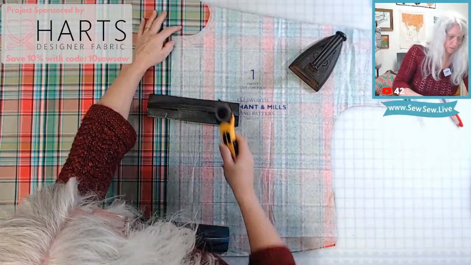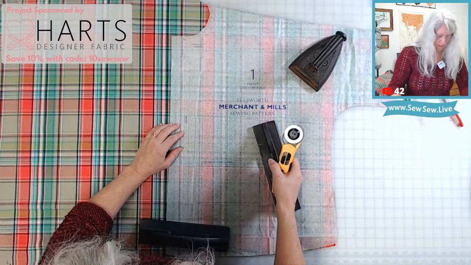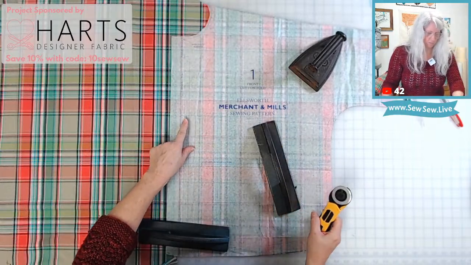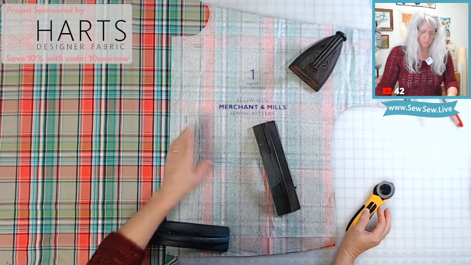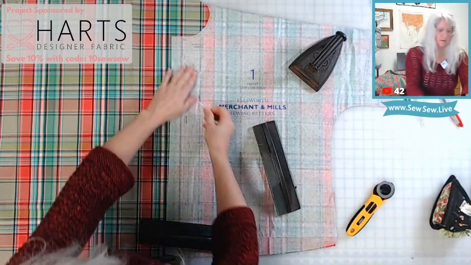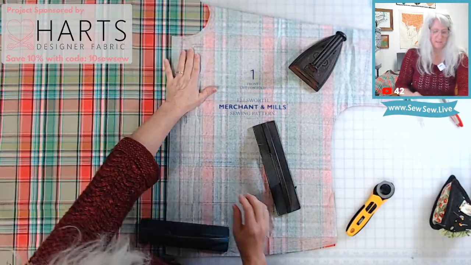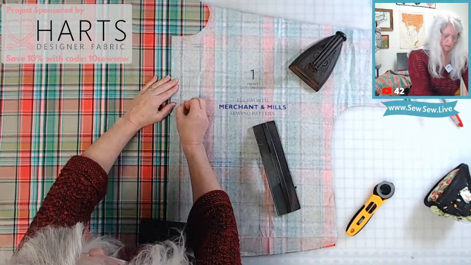All right, so we're going to notch the center front right here. And then there's a little drill hole right here. And the way I'm going to fold this over is I'm going to put some pins on this piece of paper next to the fold, not inside the pattern piece, just outside of it, just like this.